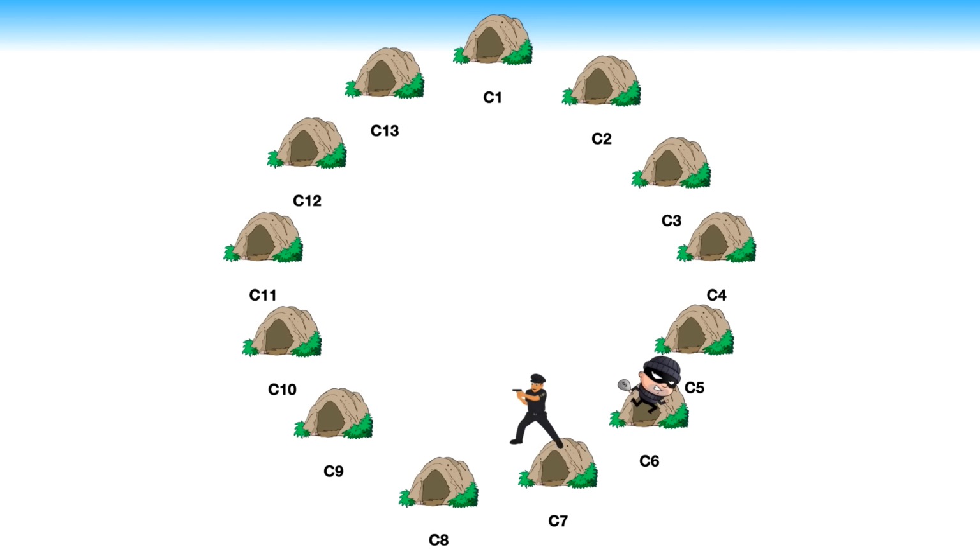Example, on the nth day, you checked cave 13 and cave 7 when the thief was in cave 6. The next day, you would check C13 and C6, whereas the thief moves into C7. But here, the thief will be caught while moving from C6 to C7, because at the same time, the police will also be moving from C7 to C6. So the concerns on the logic of the puzzle are addressed. So the most widely accepted answer to this puzzle is 12.